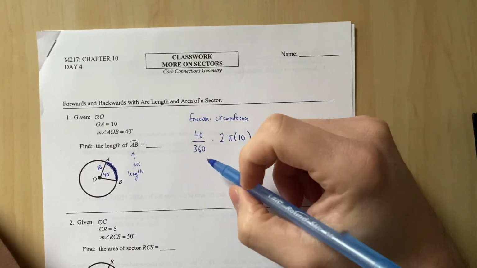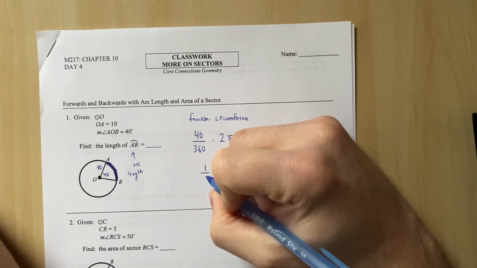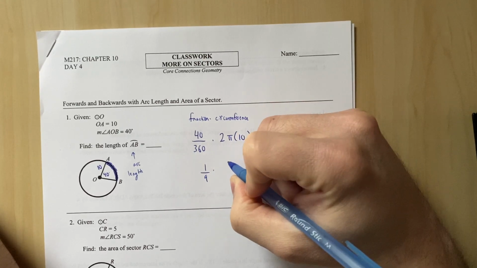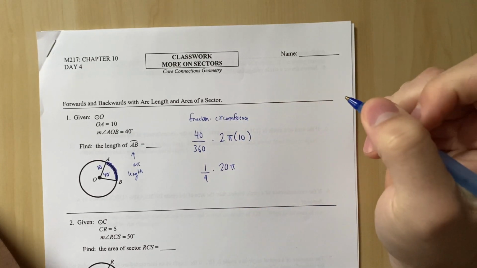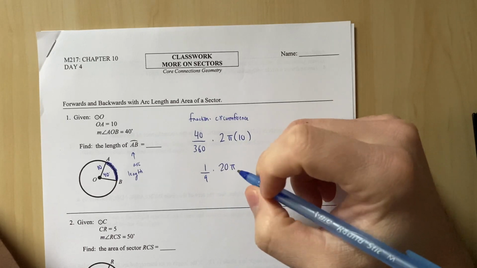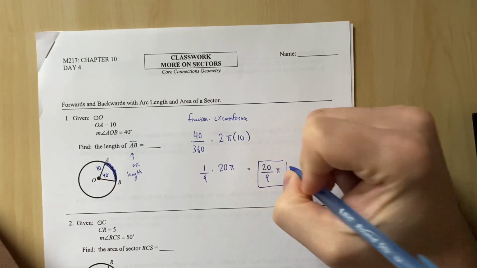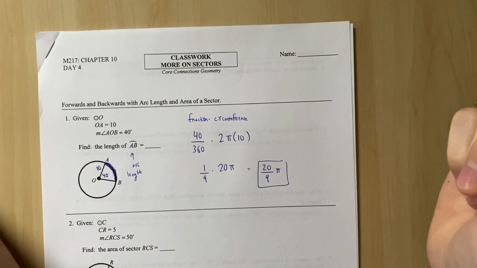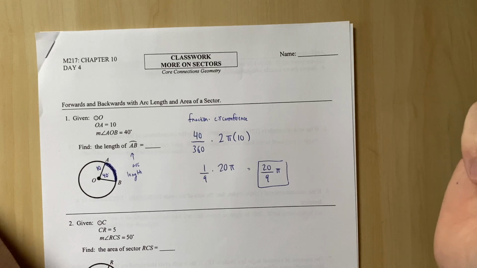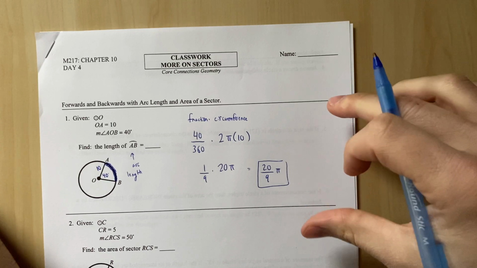Okay, so look what we have. This is really 1/9 if you simplify that, and this is 20 pi. If I multiply that, we have 20 over 9 pi. Beautiful. And there is our answer for part 1.